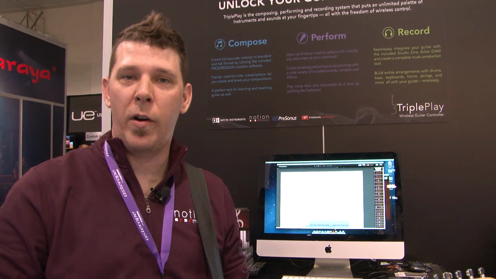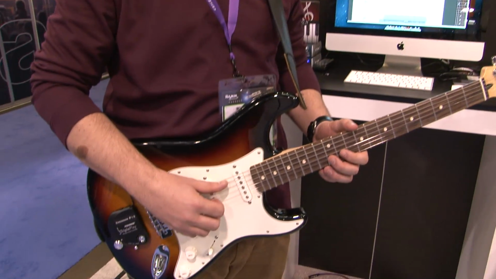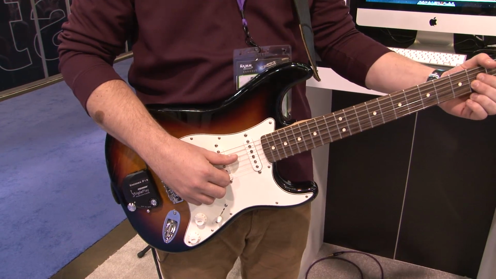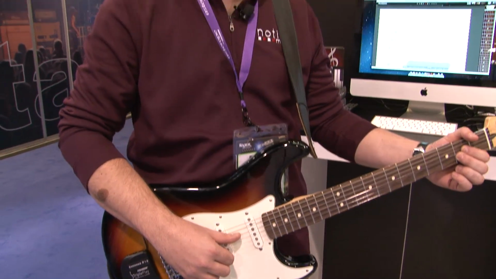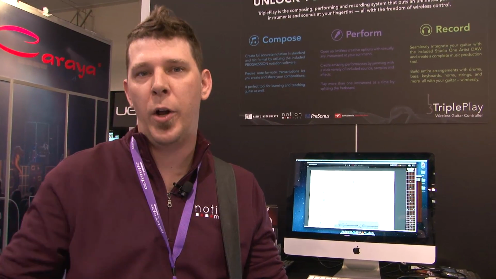I'm here showing off our software Progression, which is bundled with the Fishman Triple Play pickup. Progression is a guitar-oriented software which allows you to compose for guitar, bass, drums, and keyboards. All of the samples in the program were dynamically sampled, so you're actually getting real audio played back at dynamic levels. So if you play a soft note, you're going to hear a soft note played back. Likewise, if you play a loud note, you hear a loud note played back.